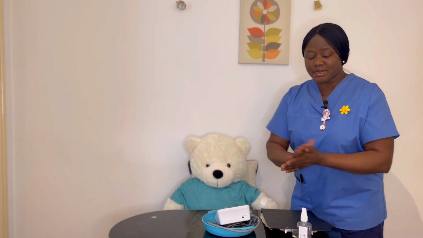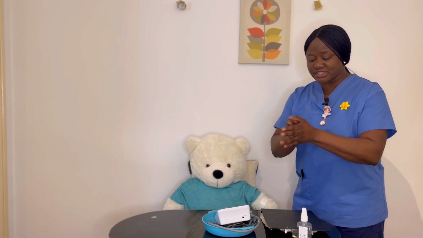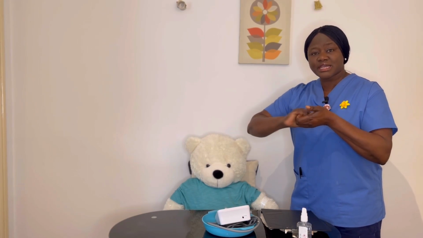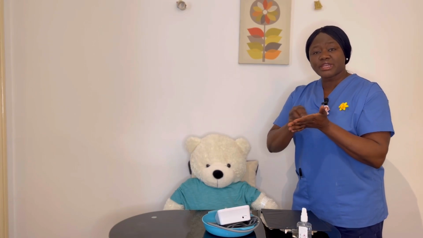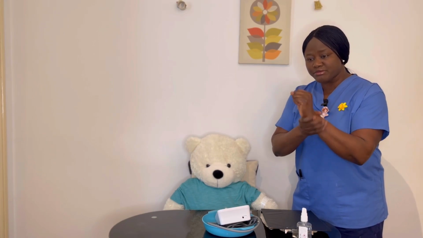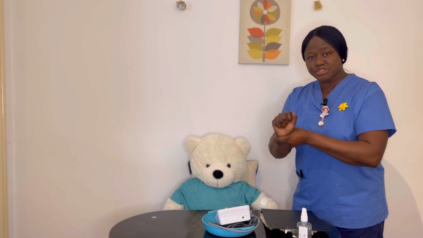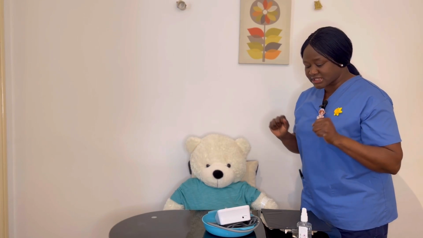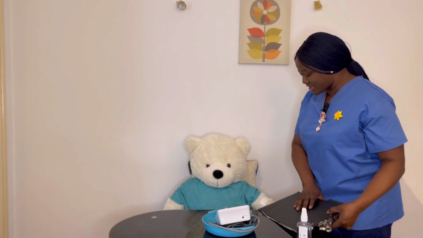Put an ample amount of gel around, palm to back of hand, vice versa, palm to palm, fingers interlock, rotational rubbing of the thumb, fingertips on palm, my wrist in rotational manner, allow my hands to dry for 30 seconds as I approach my patient.